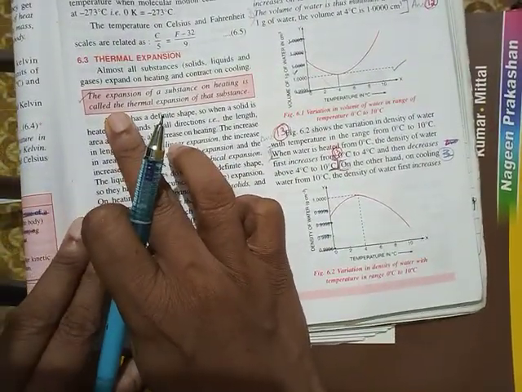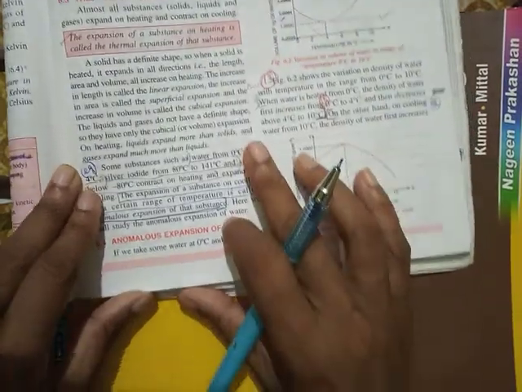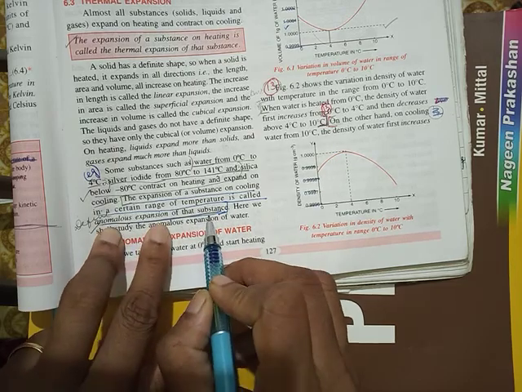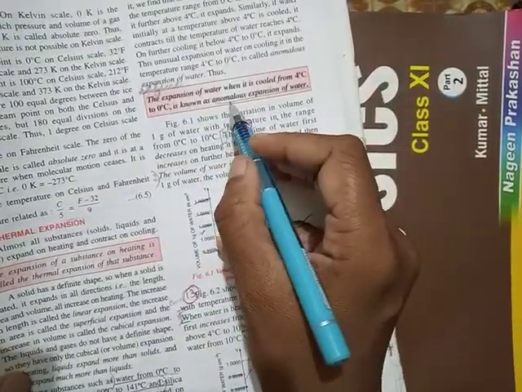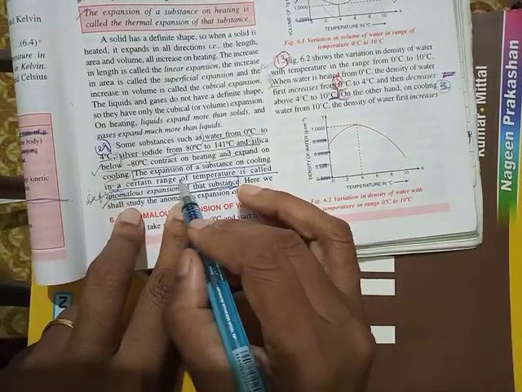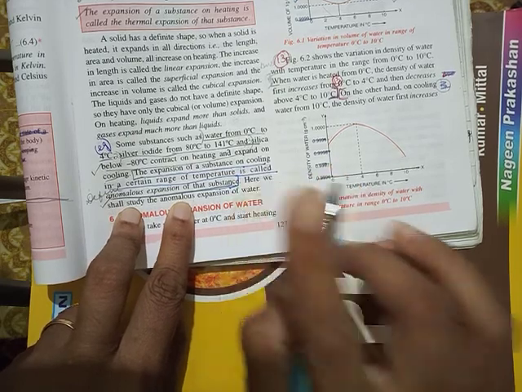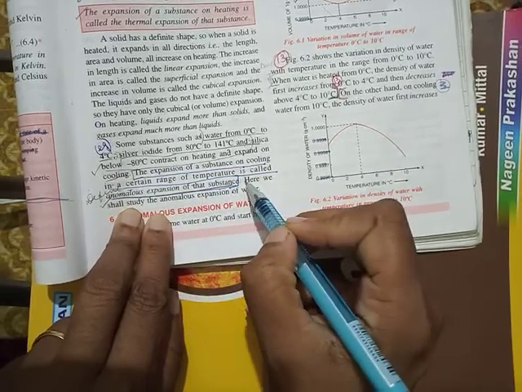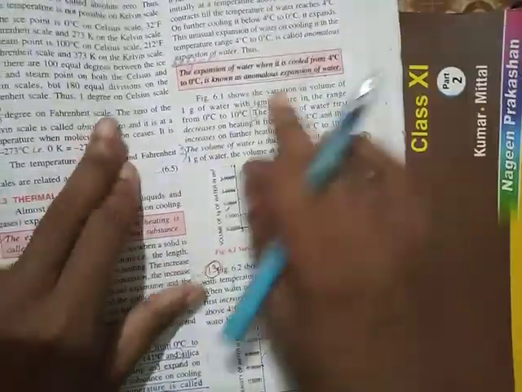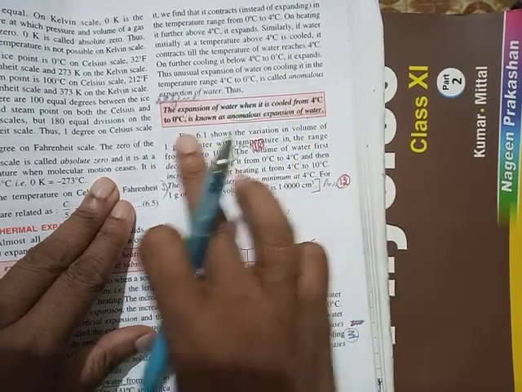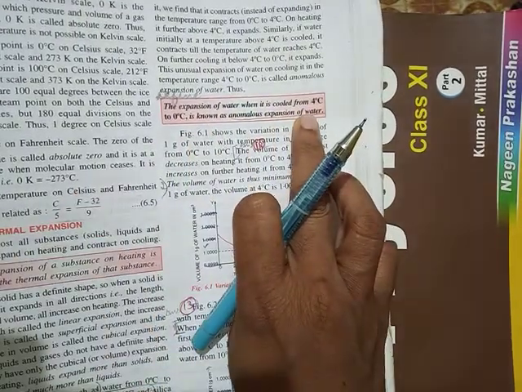This is the definition of thermal expansion: expansion on heating. Then you have two definitions of anomalous expansion: anomalous expansion of a substance, the general one, and anomalous expansion of water. Anomalous expansion of a substance means expansion on cooling. Generally a substance expands only on heating, but expansion of a substance on cooling in a certain range of temperature is called anomalous expansion of that substance. For water, specifically, expansion of water when it is cooled from 4 to 0 degrees Celsius is called anomalous expansion of water.